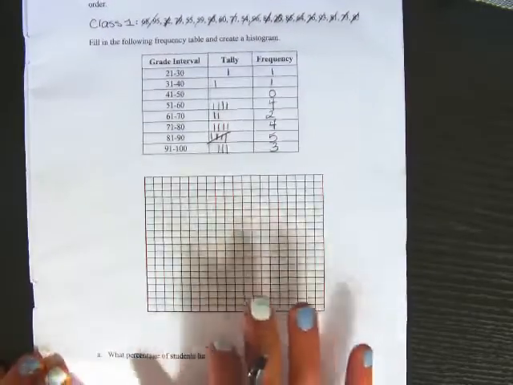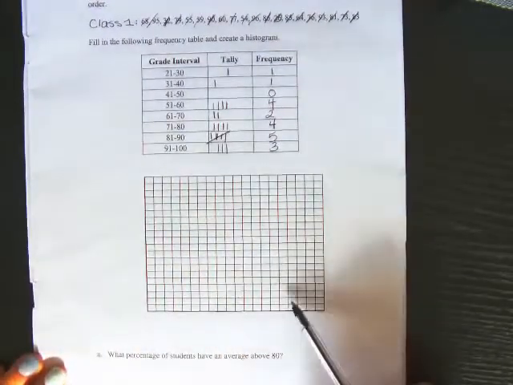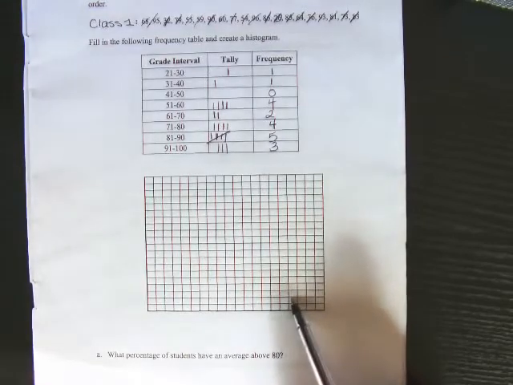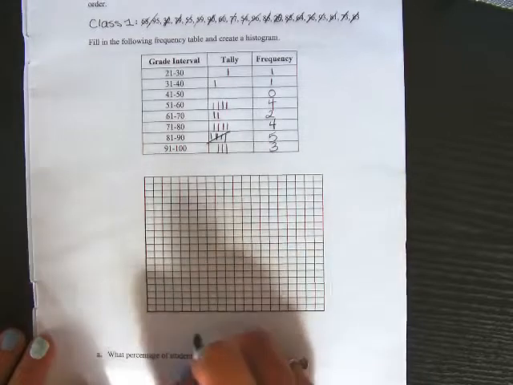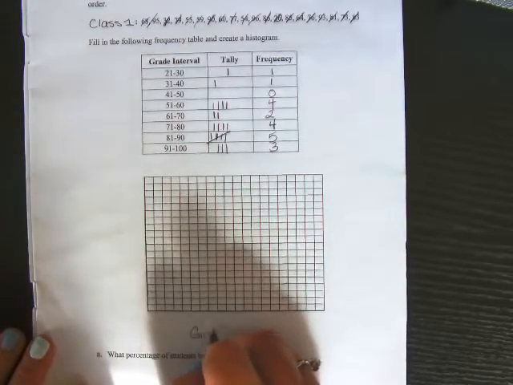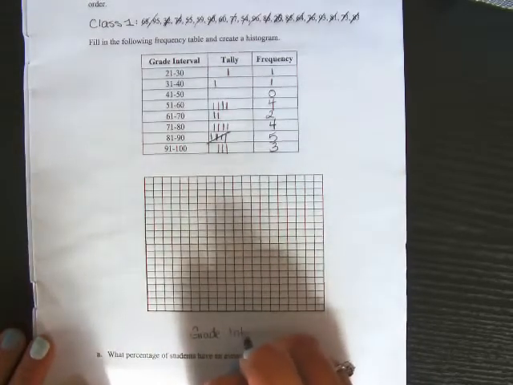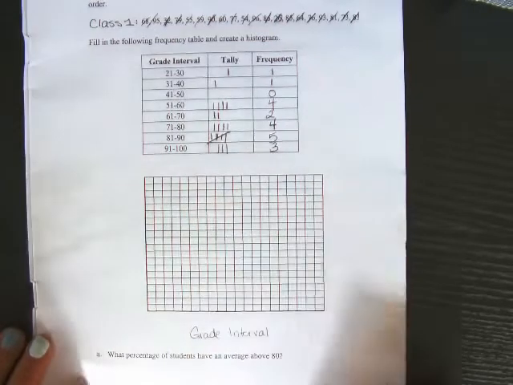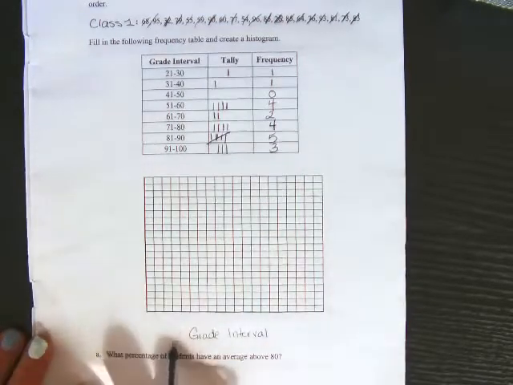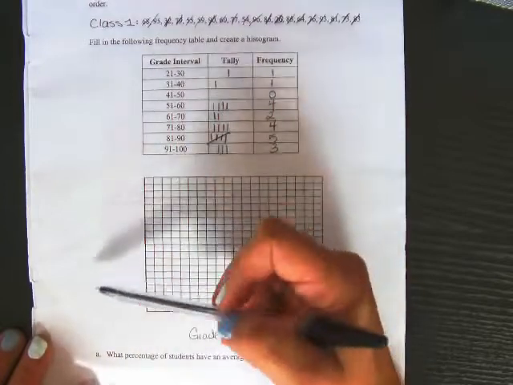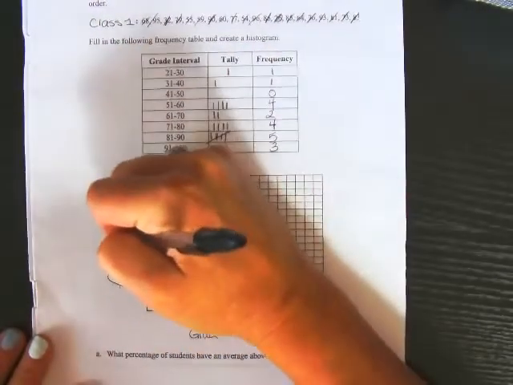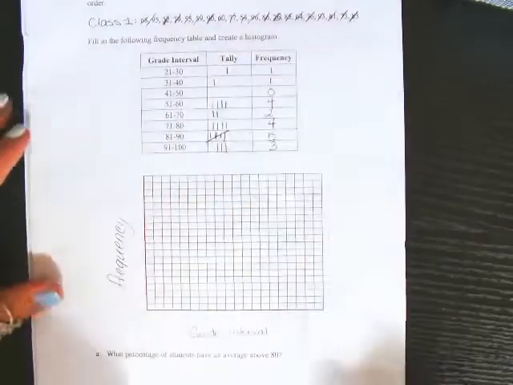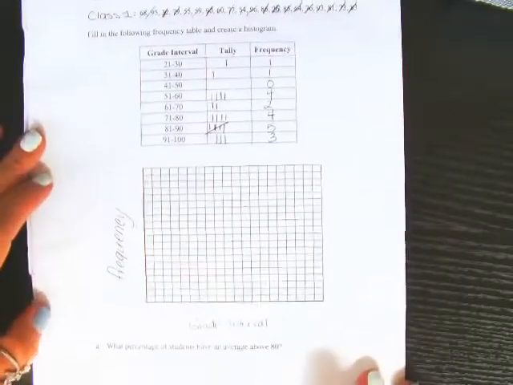Now we have to talk about the actual histogram, which is going to go on this graph here. We want our interval to be along the bottom. So we're going to put grade interval. And make sure when you're making a histogram, you always label. Okay, your grade interval will be over here, and that's going to leave the frequency to go up the side over here. Frequency. Okay, so we have that done.